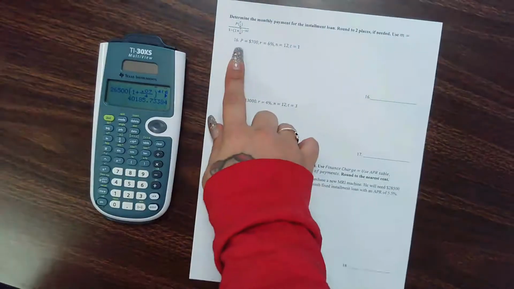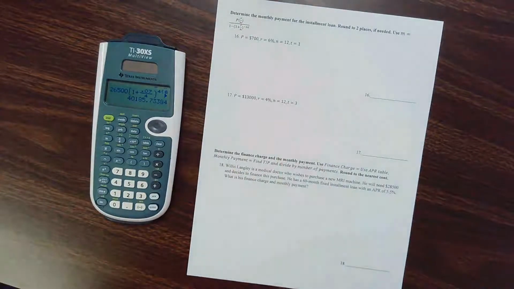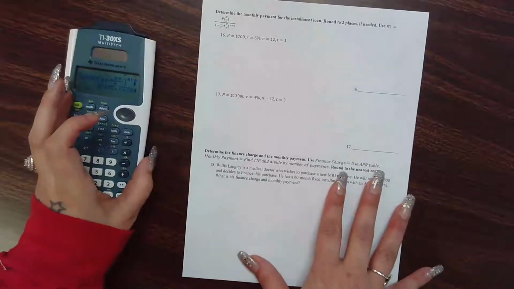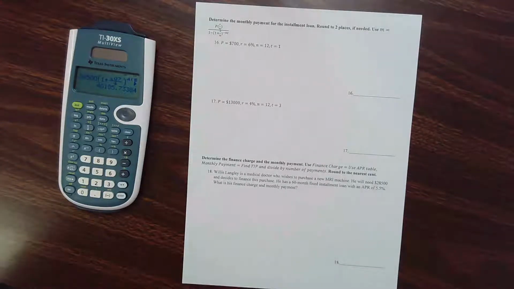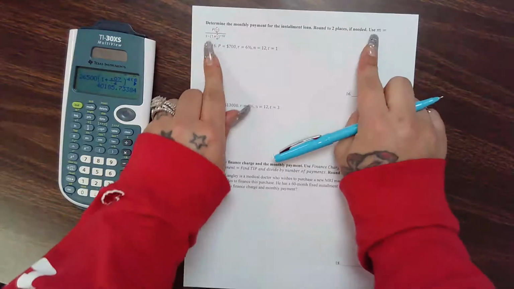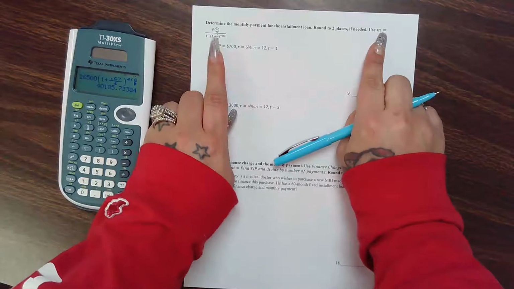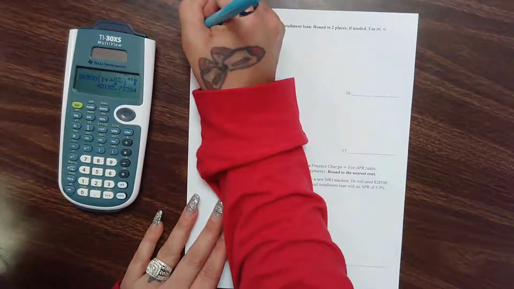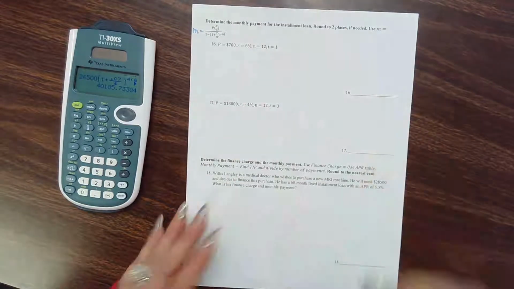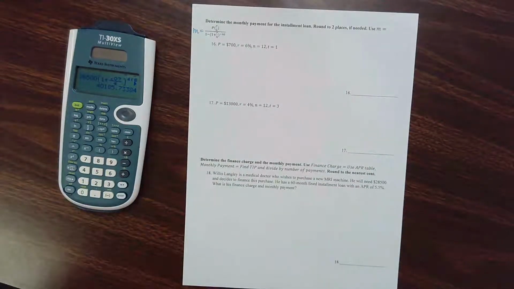Let's do problem 16, which is next. It says determine the monthly payment for the installment loan. Round to 2 decimal places if needed. Do you see how this kind of is broken up? It says use M equals, and then I've got the formula right here. If that happens on the test, you could just put a little M equals right there. That is your monthly payment. It's just formatting, my margins were small or large, who knows. That is how you're going to solve.